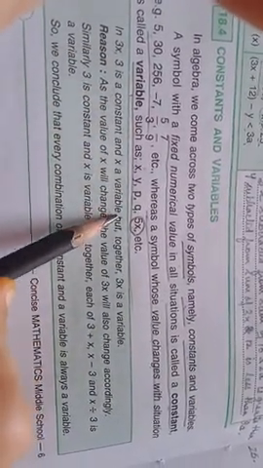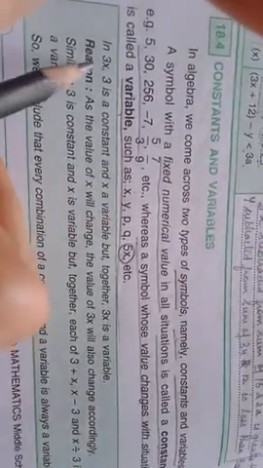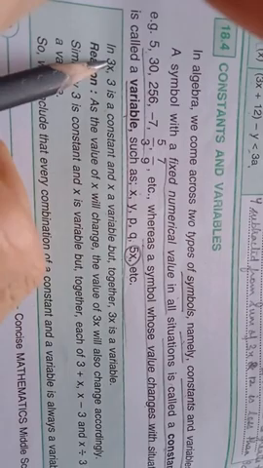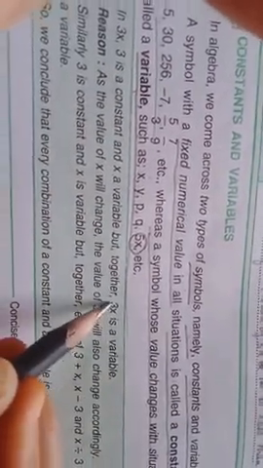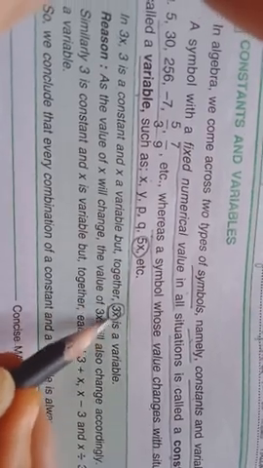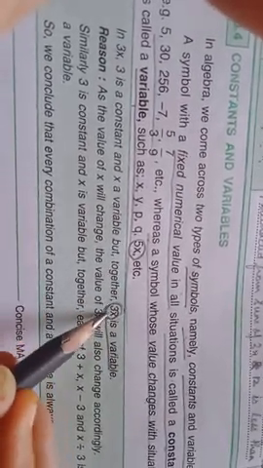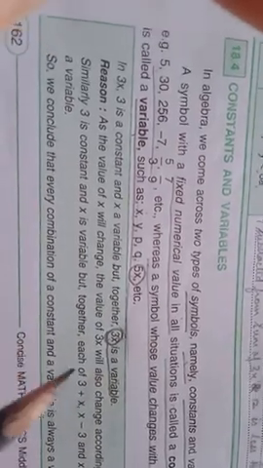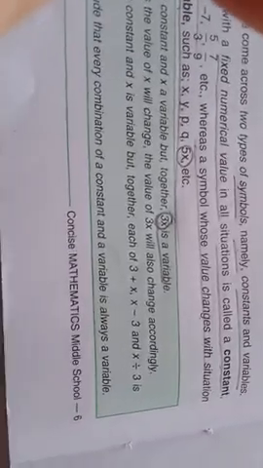Okay. So in 3x, 3 is constant and x is a variable. But together 3x is a variable. Right? Means in 3x, 3 is constant and x is variable. But together, since x is attached with 3, we say that 3x is a variable because values of x will change. So whole product will change.